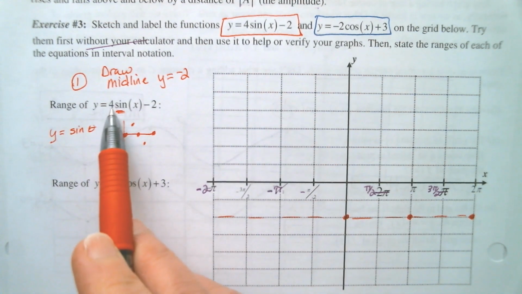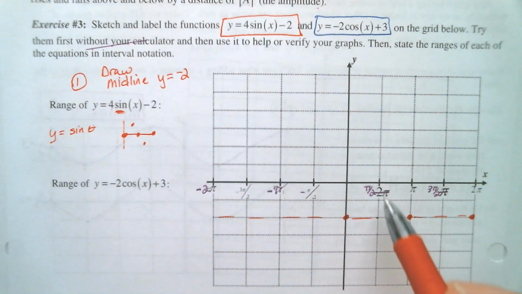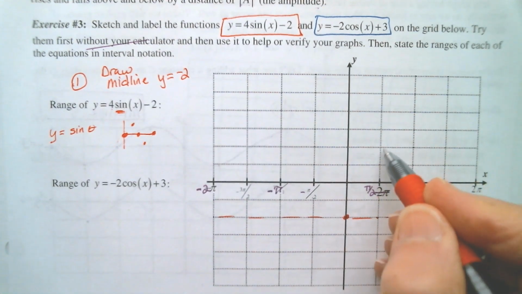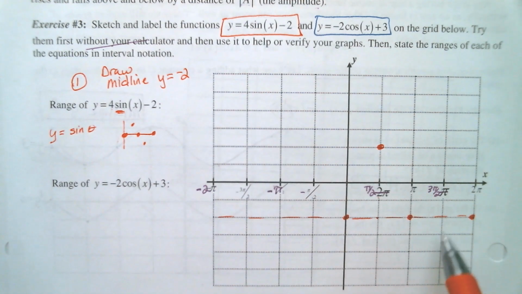Now the 4 tells us that we're going to go 4 units above the midline. 1, 2, 3, 4. So it rises 4 units above the midline and then 4 units below the midline.